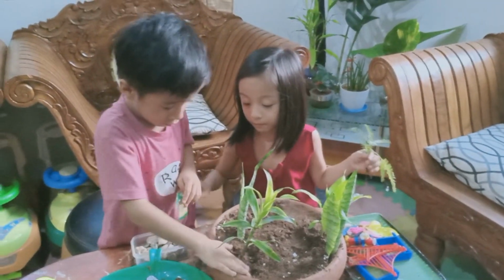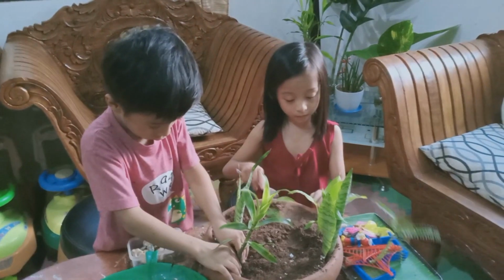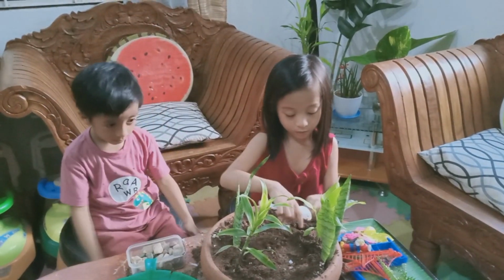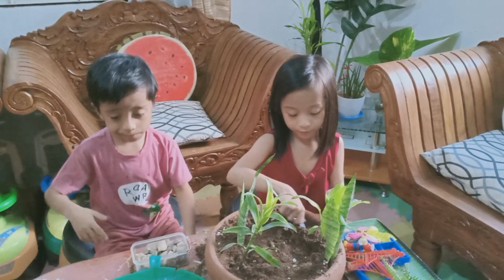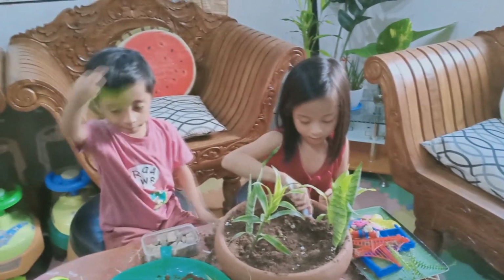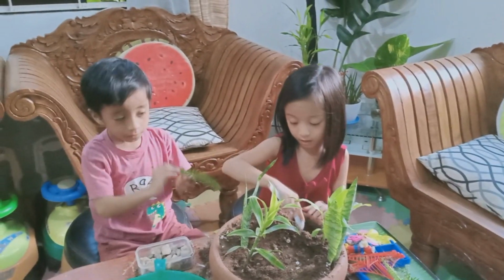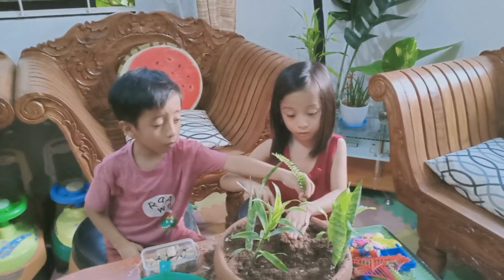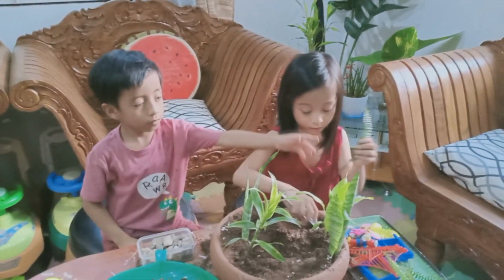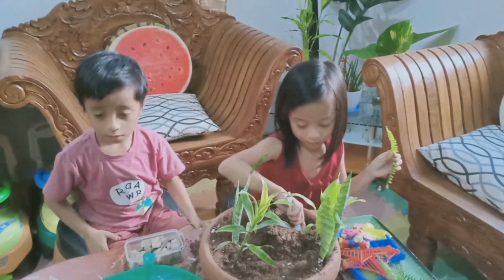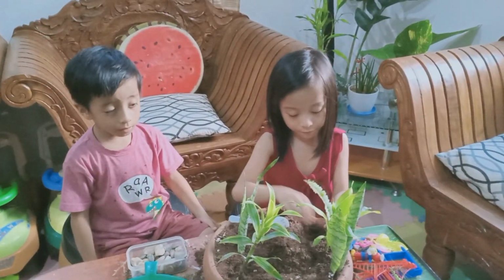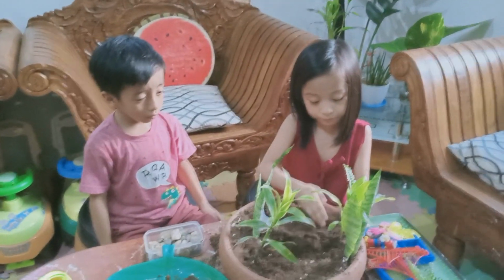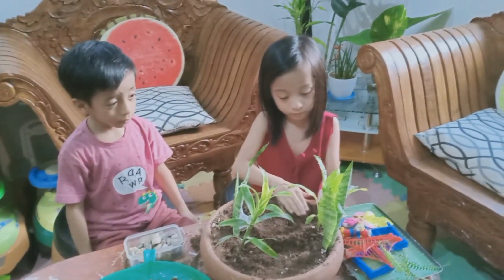Boston fern plant is useful in removing harmful air pollutants from the environment. It improves humidity levels by restoring moisture to the air naturally. That's why we need to have Boston fern at home. Okay, next.